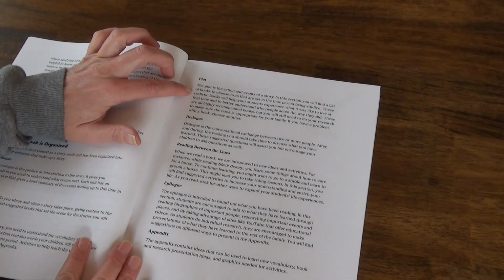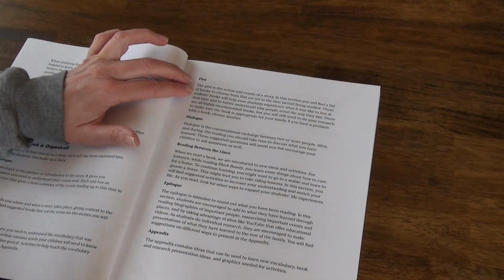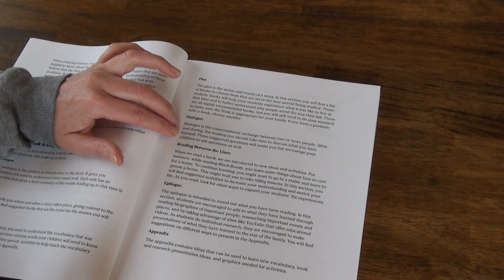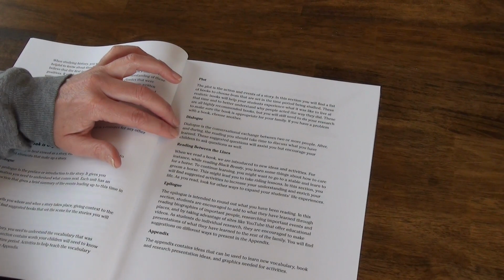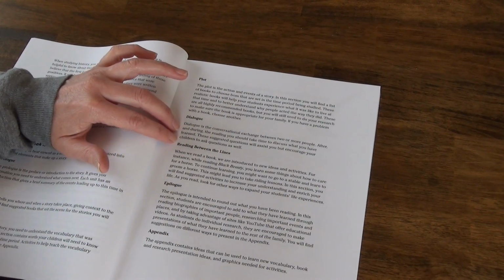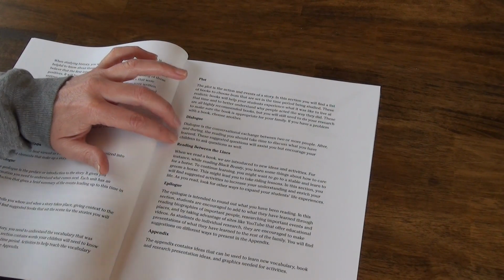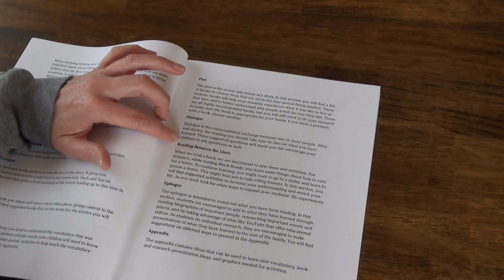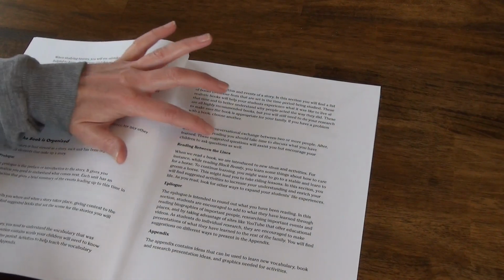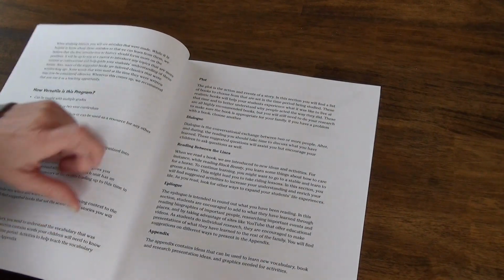Then we have the plot, which is kind of the events, the actions of the stories. Then we have a dialogue section, which is an exchange between 2 or more people. So during the reading and after the reading, you have some time to discuss between yourselves what's happening, and there are also some suggested questions.